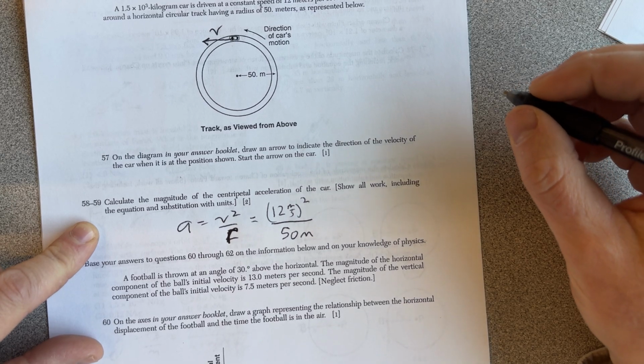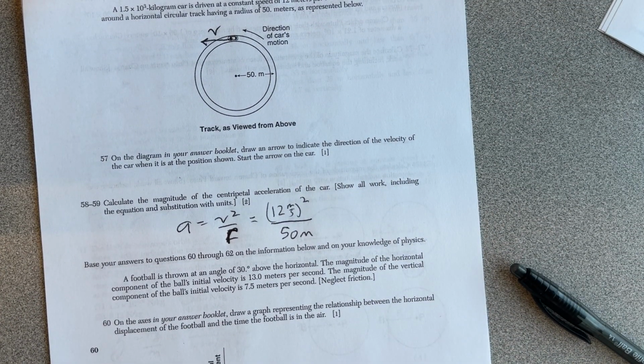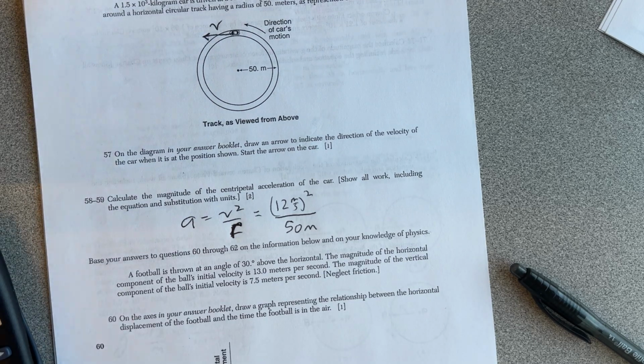And I don't have a calculator because my calculator died. I'm going to grab one real quick. 12 squared is 144, but we've got to get the right number.